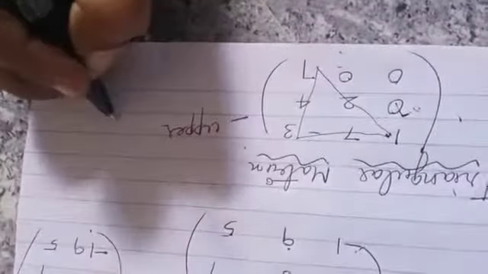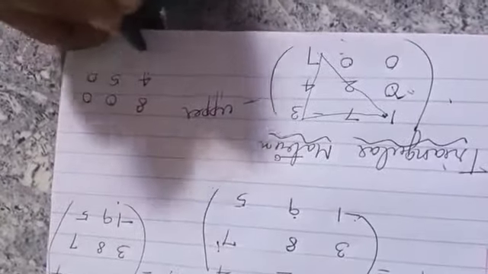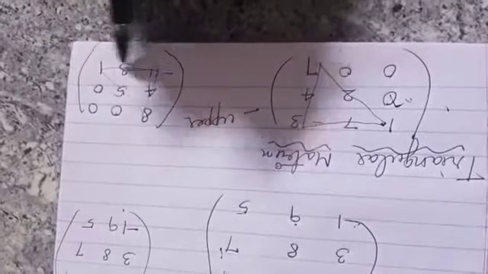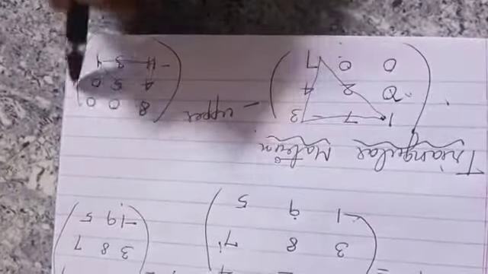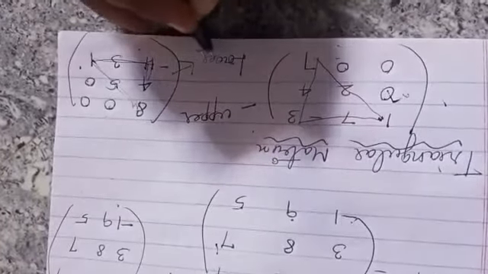Next example: 8, 0, 0, 4, 5, 0, minus 11, 3, 1. Here the triangle is on the lower side, and the other numbers are 0. So this is called a lower triangular matrix. This is the upper triangular matrix, and this is the lower triangular matrix.